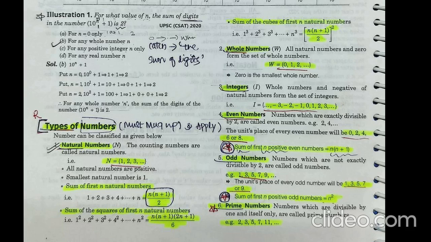Now the second formula, it is also about natural numbers, right? Sum of the squares of the first n natural numbers means 1 square plus 2 square plus 3 square plus 4 square till n square, which is equal to n multiplied by n plus 1 multiplied by 2n plus 1, wholly divided by 6, right?